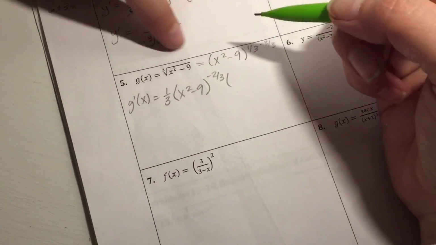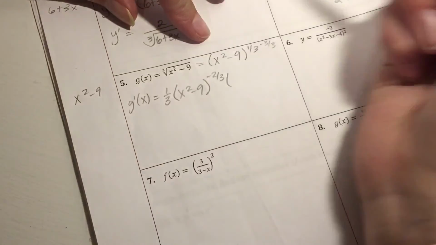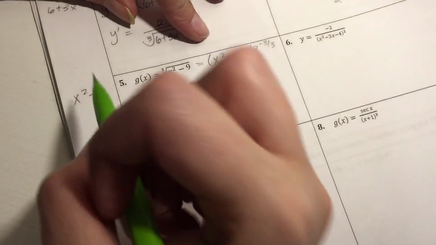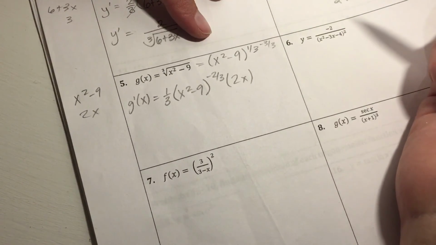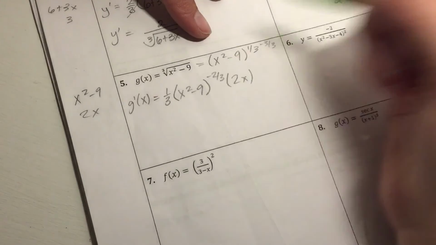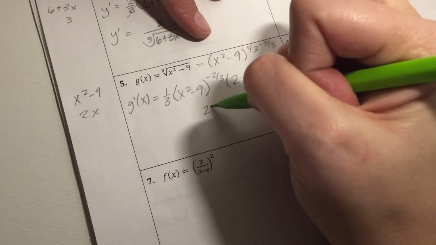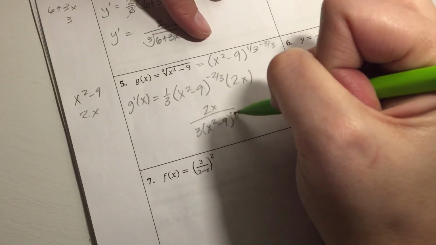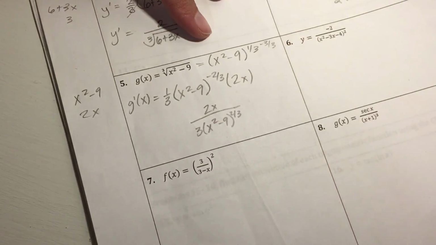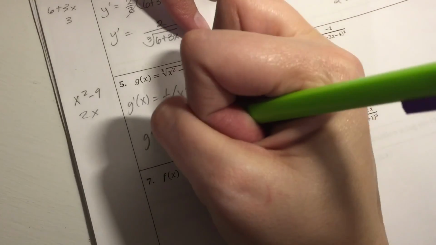Times the derivative of the inside. So that would be 2x. Okay. So then nothing's really easily simplifiable, so I just write 2x over 3 times x squared minus 9 to the 2/3.